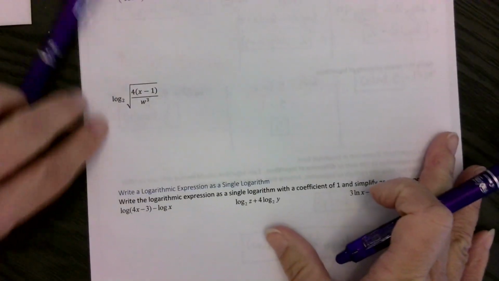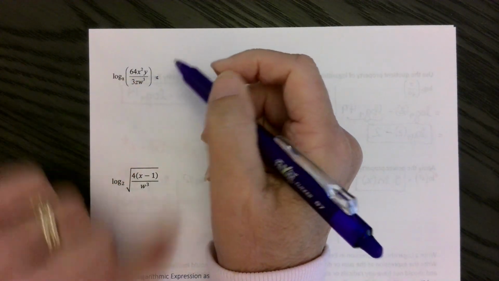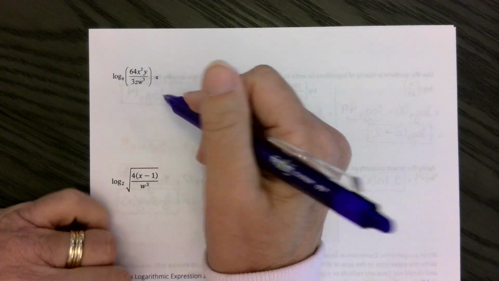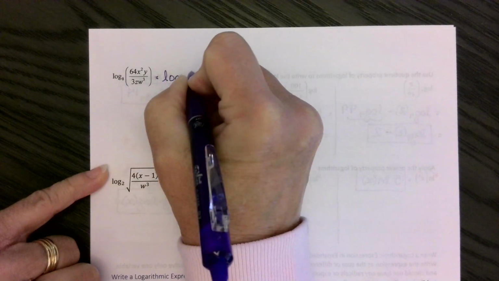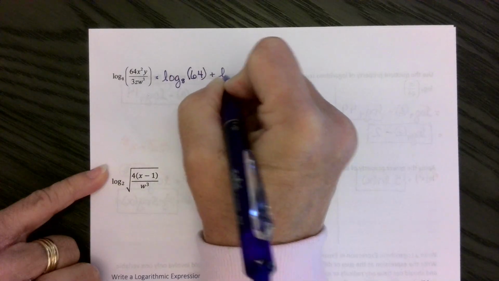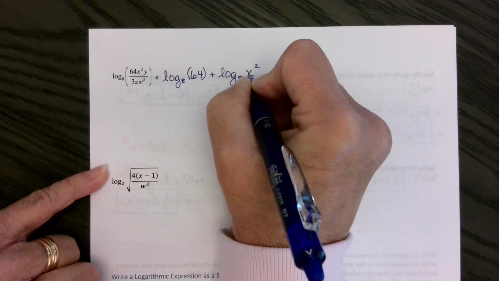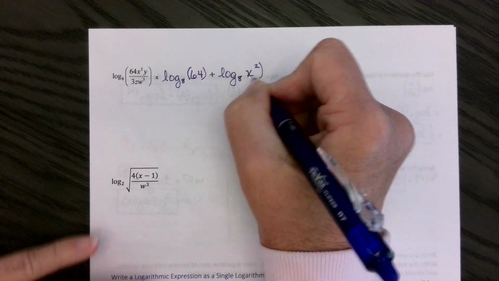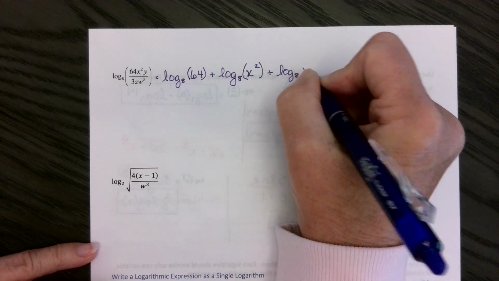All right, so let me fix this. All right, right here. So I'm going to use that shortcut now. So if it's on top, I'm going to put a plus sign between them. If it's on the bottom, it's going to have a minus sign in front. So we have log base 8 of 64 plus log base 8 of x squared plus log base 8 of y.